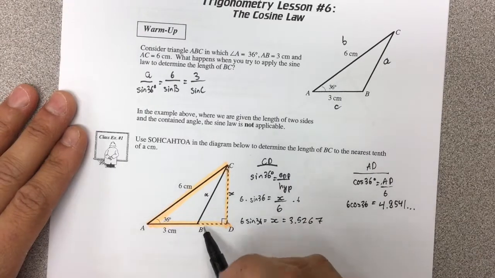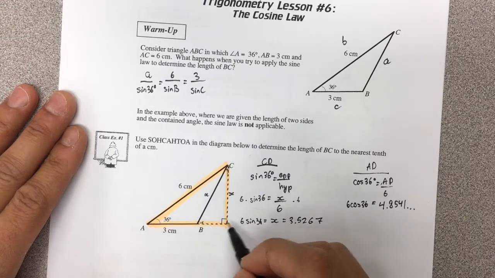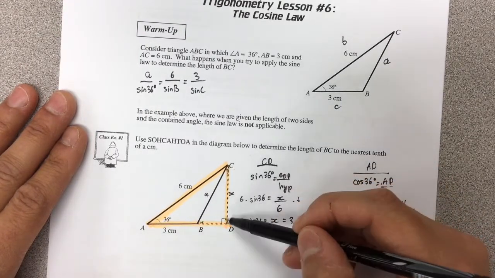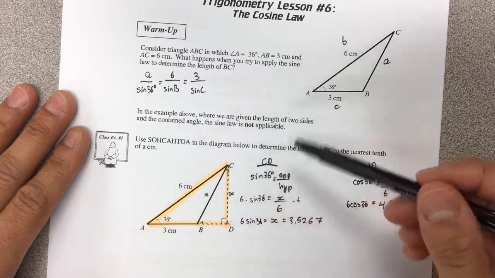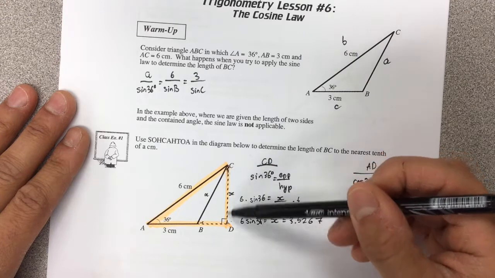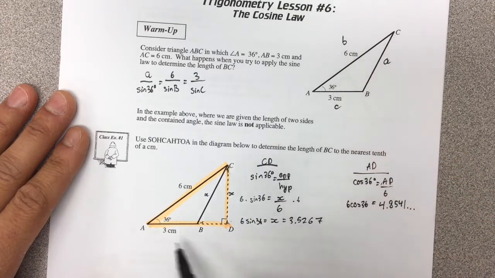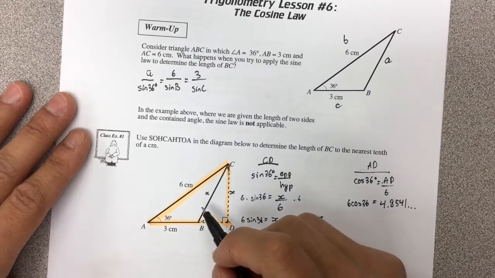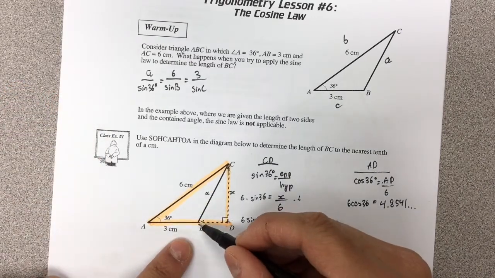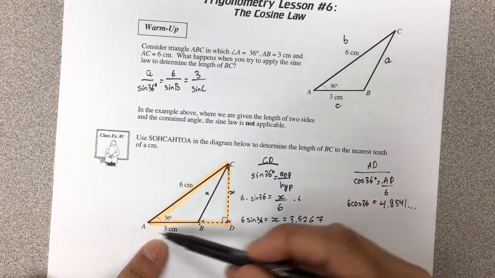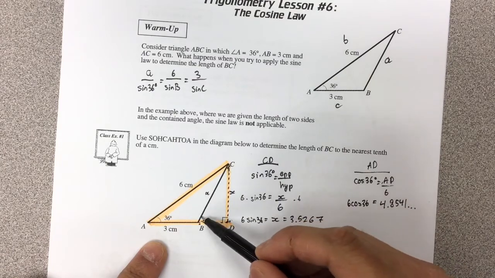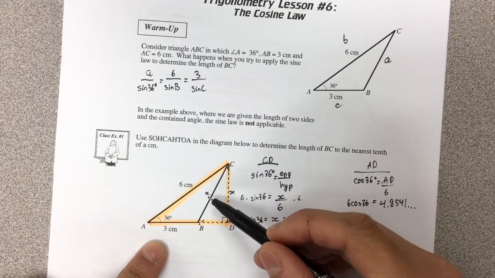Now, if I want to solve for BD, so what we did, we found this length here, and then we found the length from here to here. And what I want to do is I want to solve for BD. All right, so BD is going to be my length of AD minus AB. And then we can use our Pythagorean theorem to solve for this answer here.